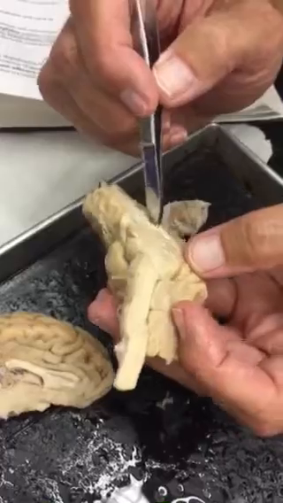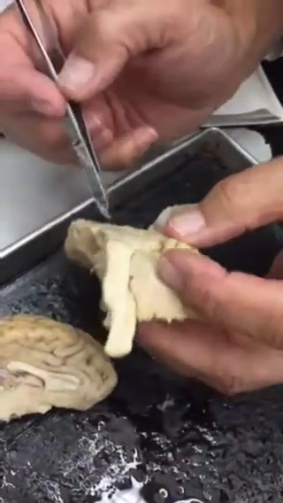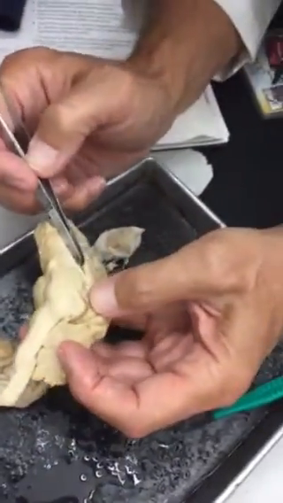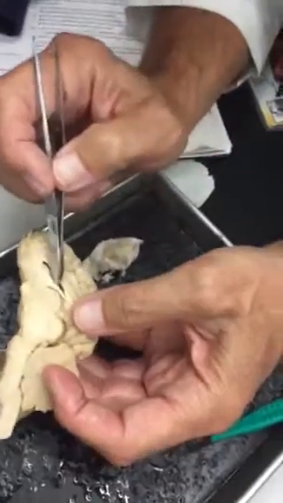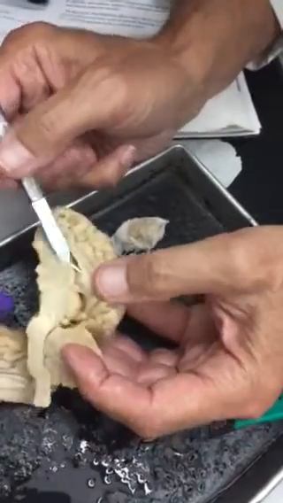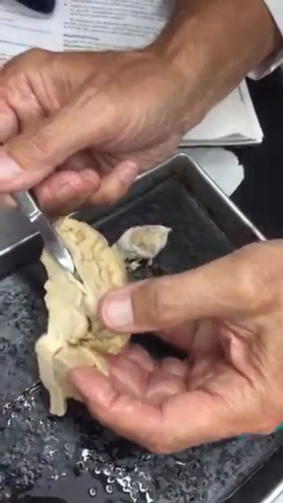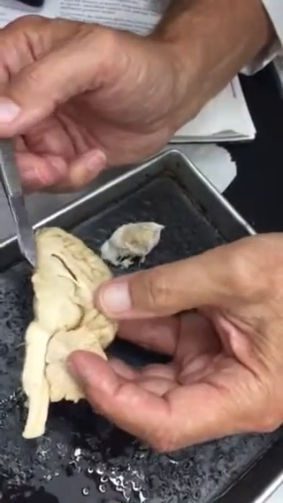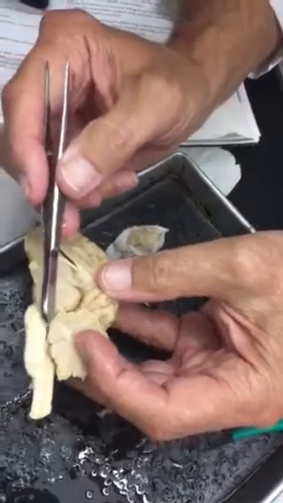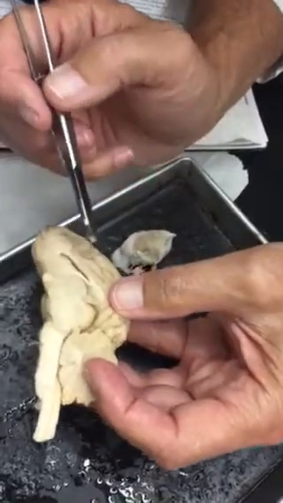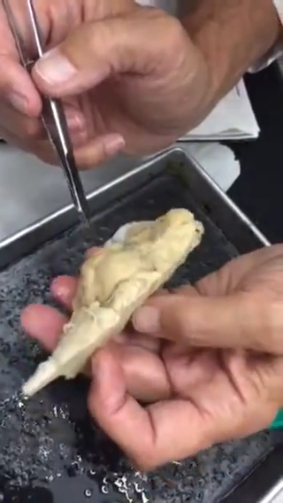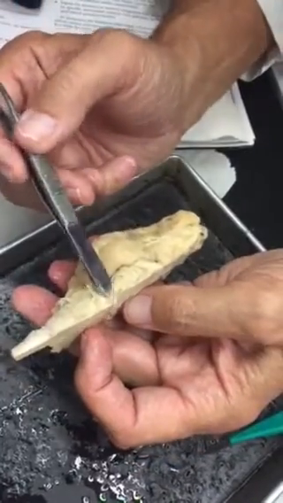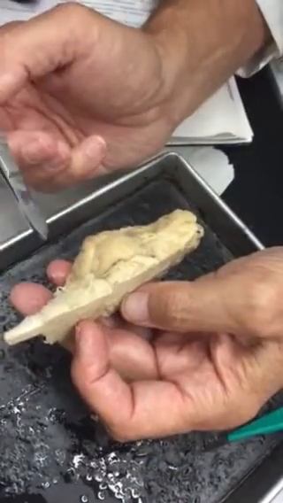The dark stuff that you see inside, can you? Yeah, not really seeing it very well in there. See the dark stuff in the back? Okay, and that's the choroid plexus. Third ventricle and the aqueduct back here. We already did that. Here's the brain stem here.